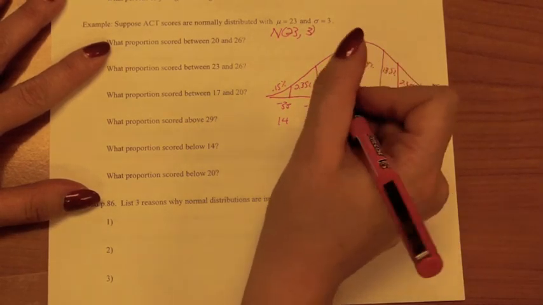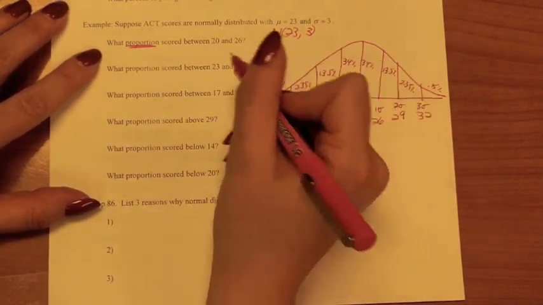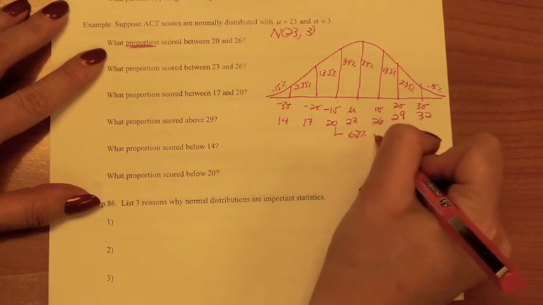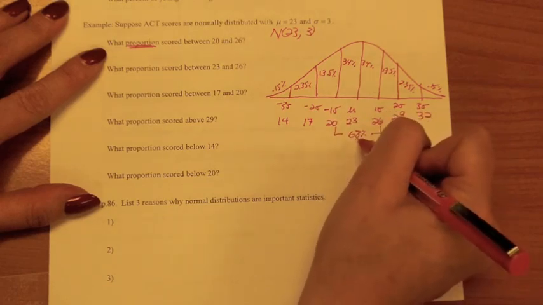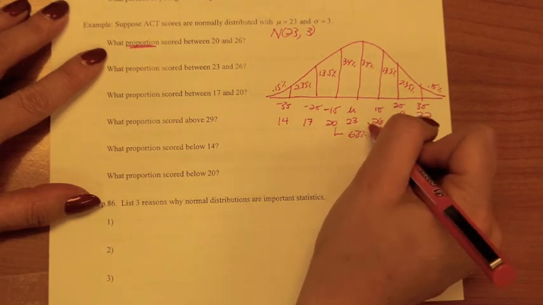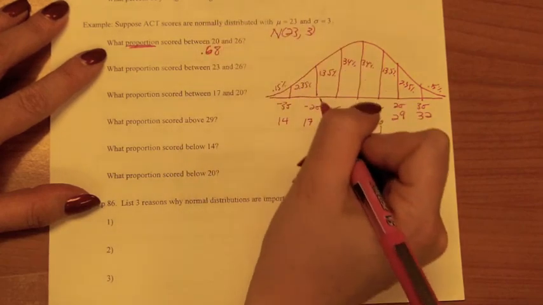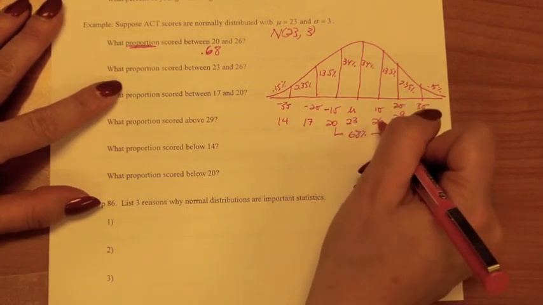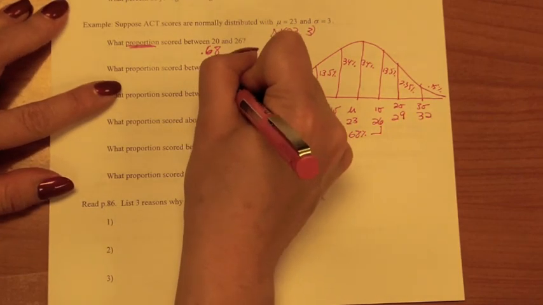All right. Now, notice though that this doesn't ask for percents, it asks for proportions. So if we look at this between 20 and 26, we know that 68% of the data falls within 1 standard deviation. So 68% is what we're looking at here. As far as what proportion, though, it would be 0.68, because with proportions we write that as a decimal rather than a percent. And then when we look from 23 to 26, we're only looking at 34%, so that's 0.34.